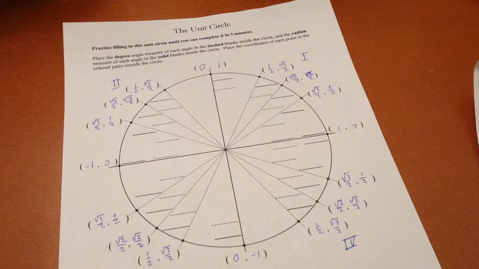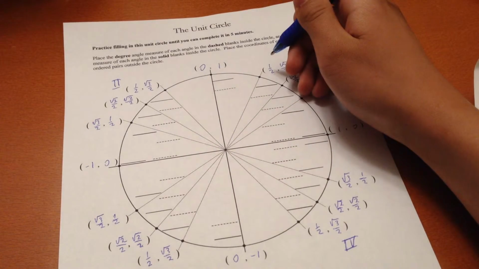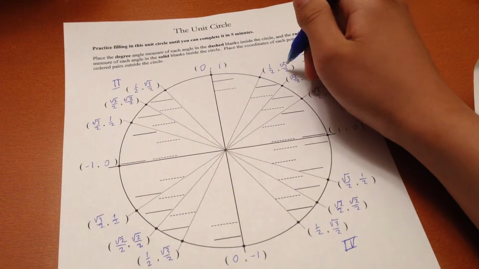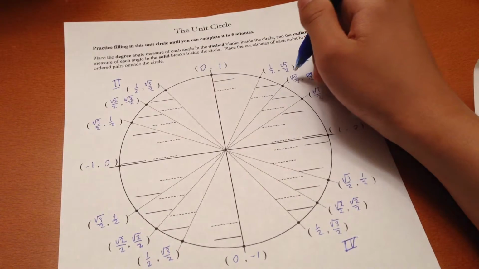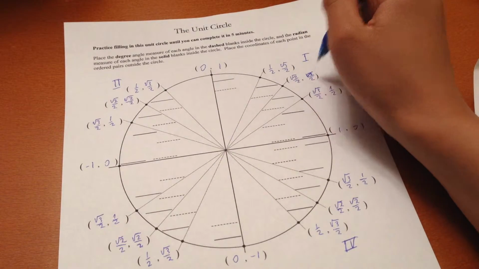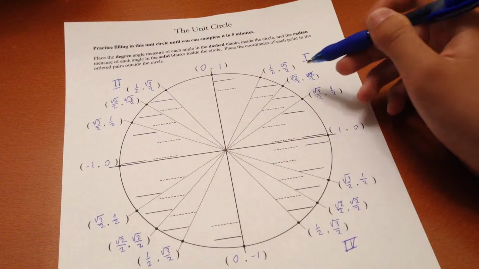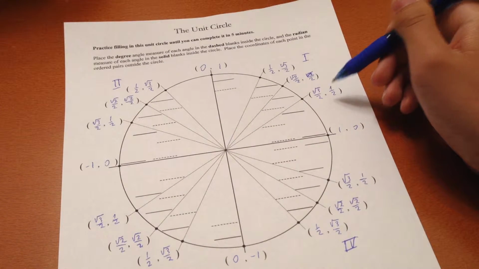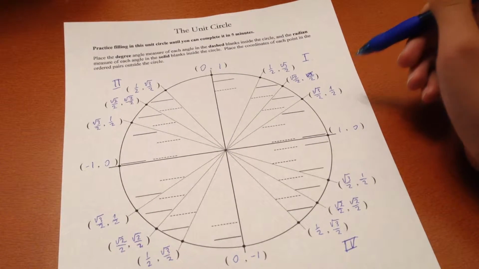In the interest of time, I filled out the base coordinates for each spot. Now the most important thing to remember about these is that they are all the same. What is different, however, is whether they are positive or negative. So first we need to memorize these 3 points. We've got 1/2 and the square root of 3 over 2. We've got the square root of 2 over 2 and the square root of 2 over 2. And then we've got the square root of 3 over 2 and 1/2.